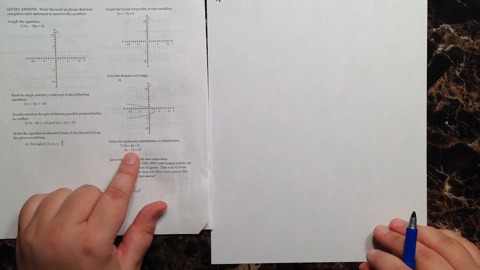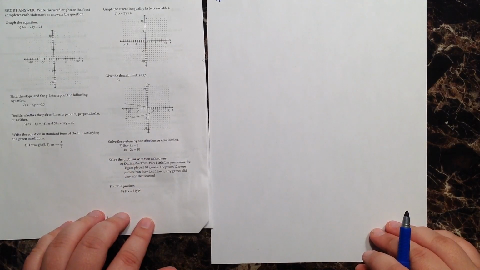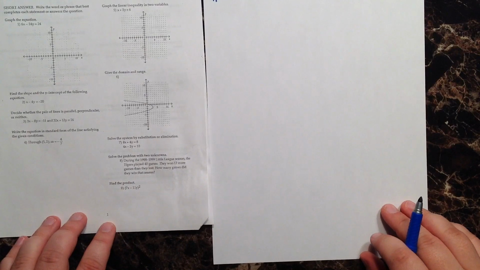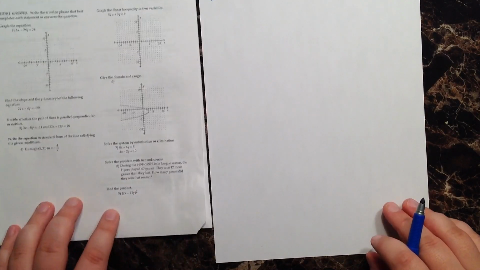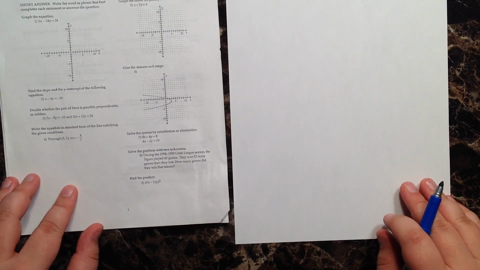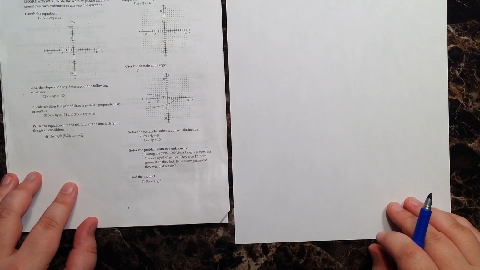This is very similar to question number 7, except not only are we going to use either substitution or elimination to solve this system, but we actually have to come up with the equations ourselves from this word problem. So let's read the word problem and see if we can figure out what those two equations for the system are going to be.